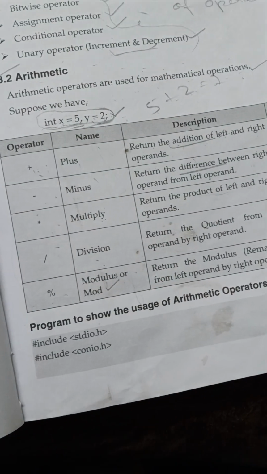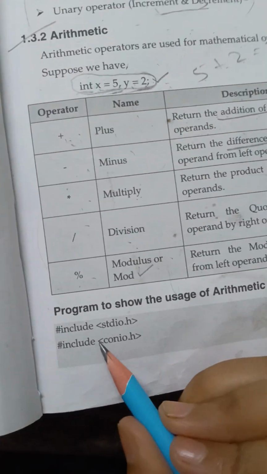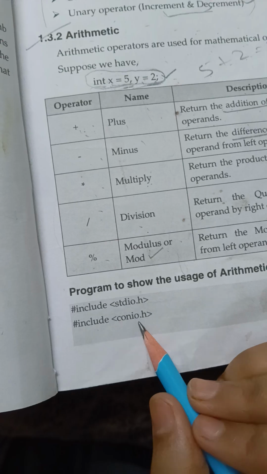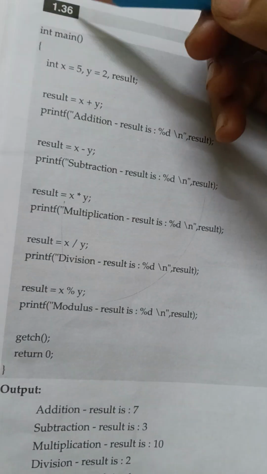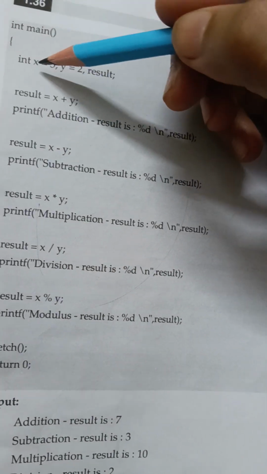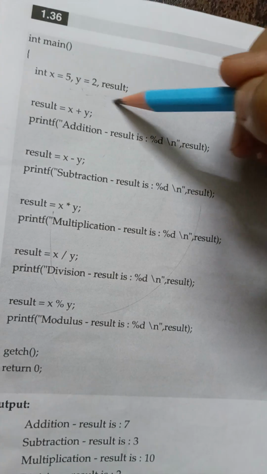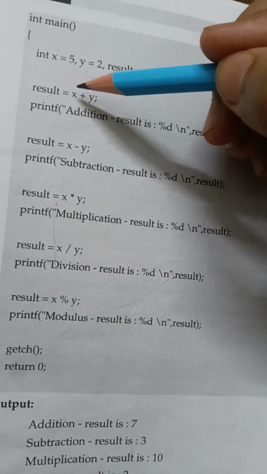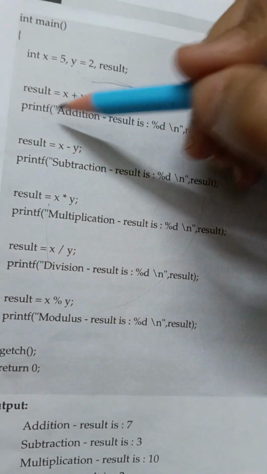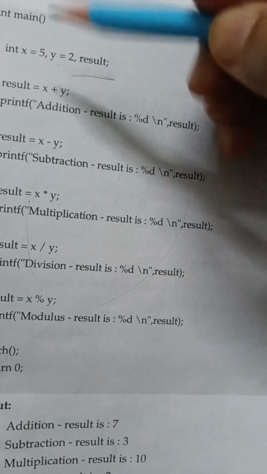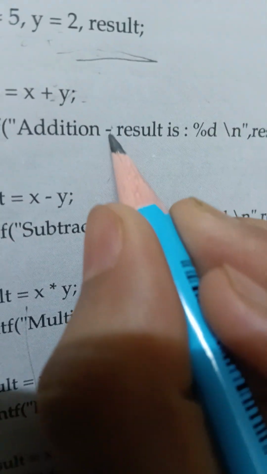Okay. Then next, I have this program as well. Include stdio.h, include conio.h, then int main: int x equals 5, y equals 2, result equals x plus y. Then printf addition, we have to write this here.